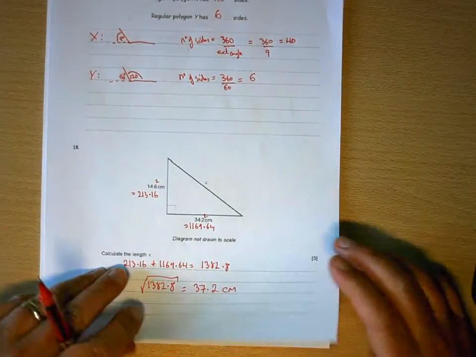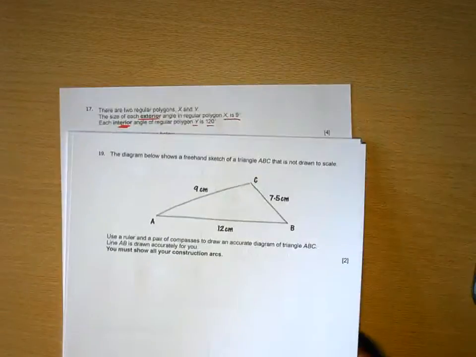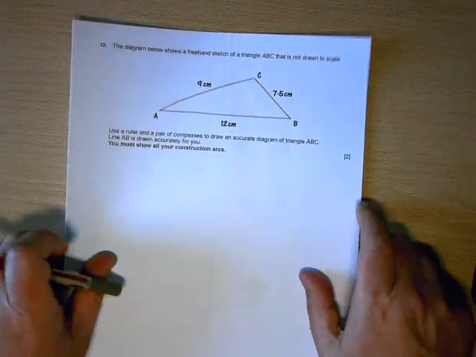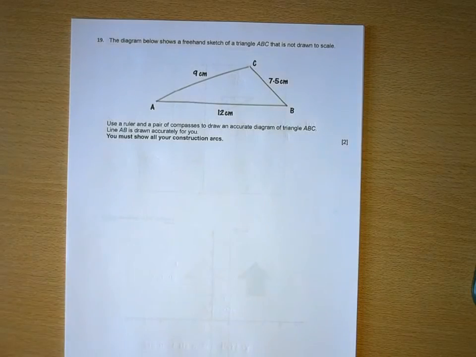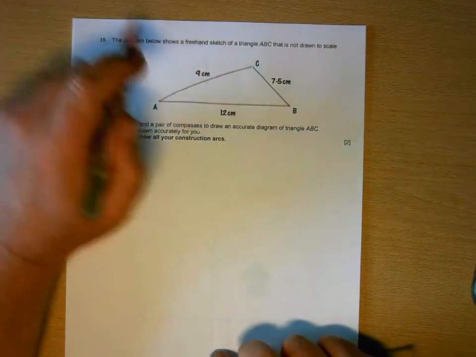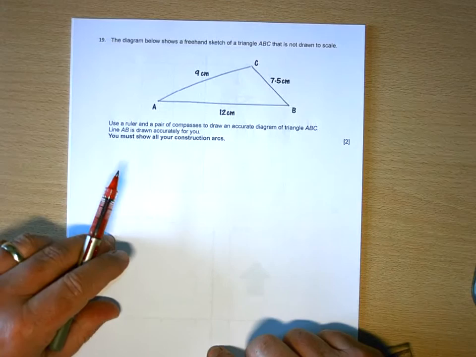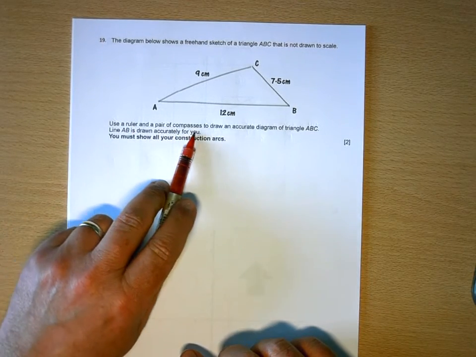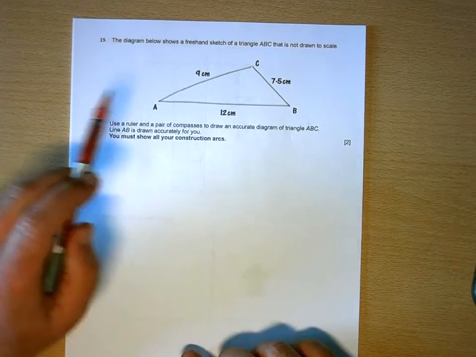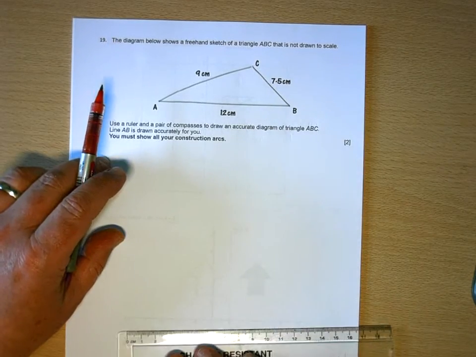That's Pythag. And then the final question on this test was to draw an accurate diagram. The diagram below shows a freehand sketch of a triangle ABC that is not drawn to scale. Use a ruler and a pair of compasses to draw an accurate diagram of the triangle.